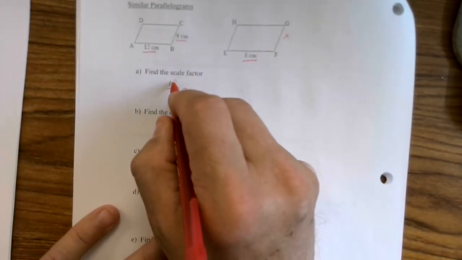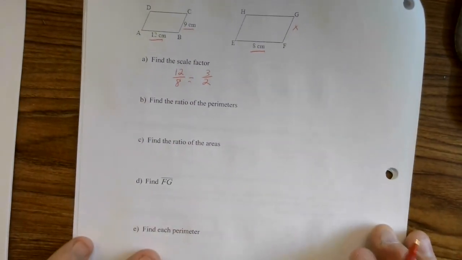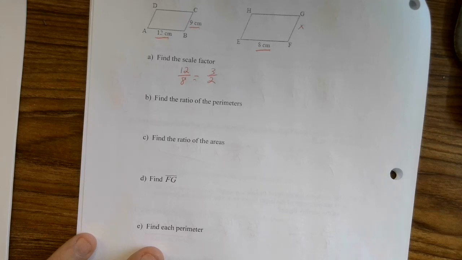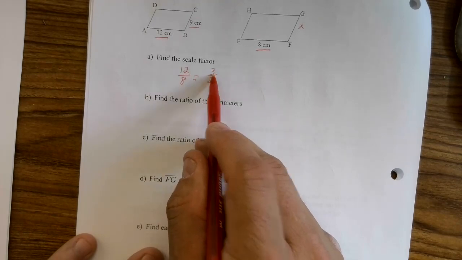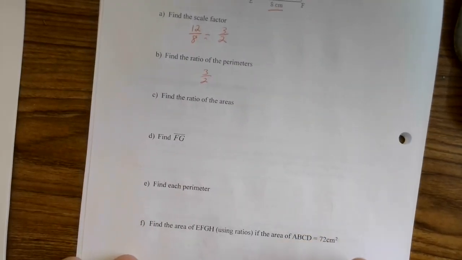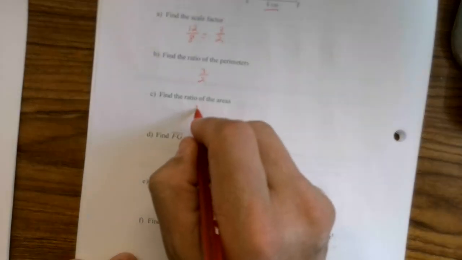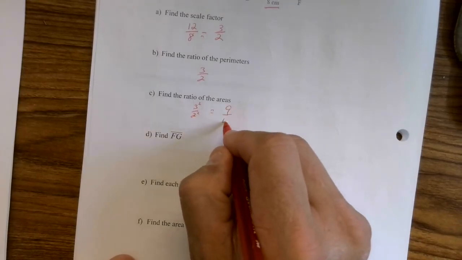Now that can be reduced, both of them, by 4, to 3 over 2. So that is our scale factor or our similarity ratio. The ratio of the perimeters is the same as our scale factor, so it's 3 over 2. To find the area ratio, we just square that ratio, which gives us 9 over 4.